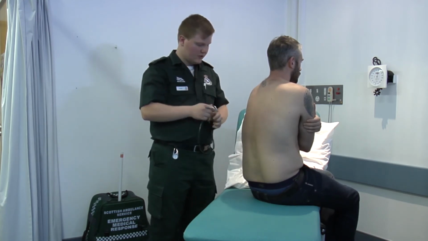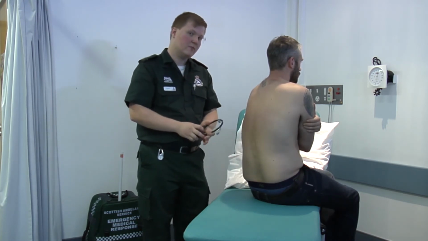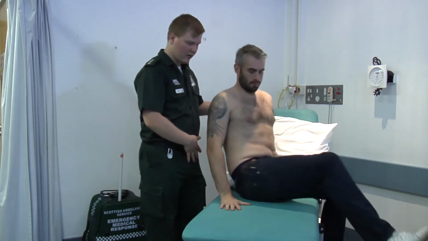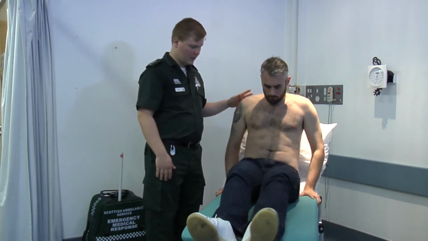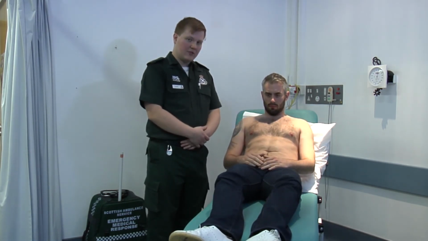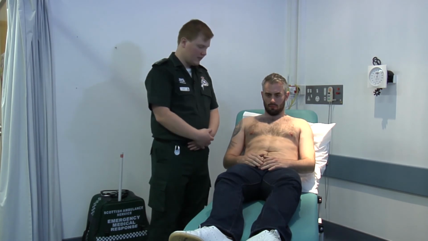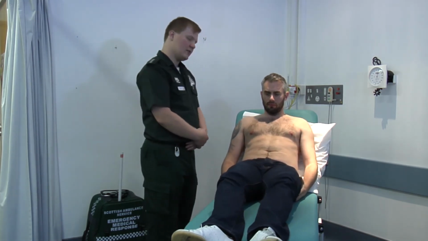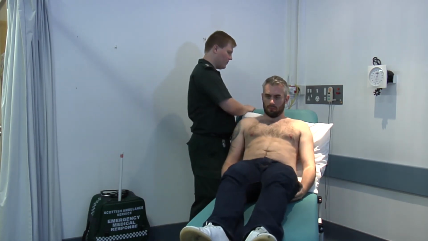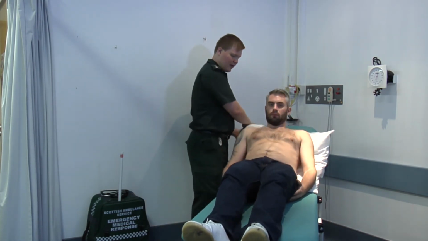Once I've finished auscultating the chest, I can get the patient to move back so that they are on the bed again. So if you just want to swing back round, if that's all right, fantastic. I'm now going to do a quick assessment of the patient's abdomen to make sure there's no cardiovascular signs there. What I may need to do is get them to lie slightly flatter. So I'm just going to make the bed slightly flatter for you. There we go, just relax back.